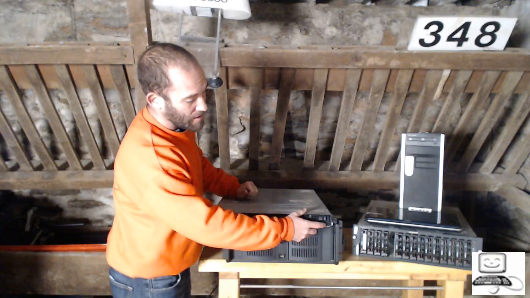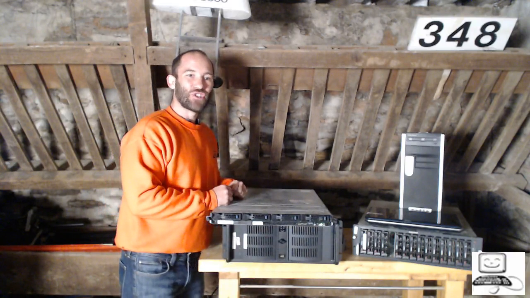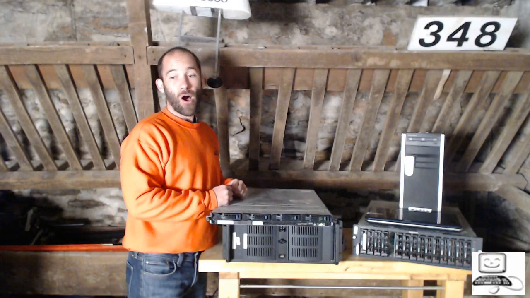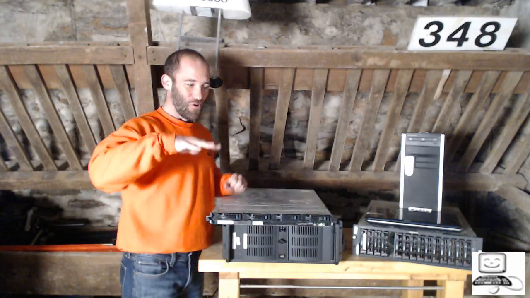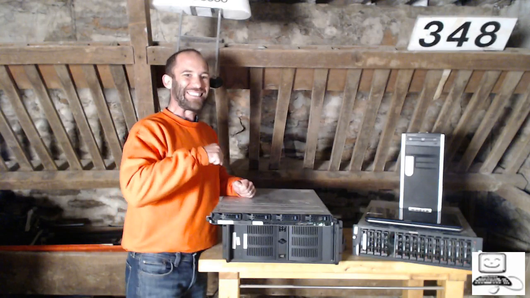So if I turn this on, that is what this server sounds like 24 hours a day, 7 days a week. I'm hoping that my little microphone over there isn't auto reducing the noise that this thing is making, but this is loud.